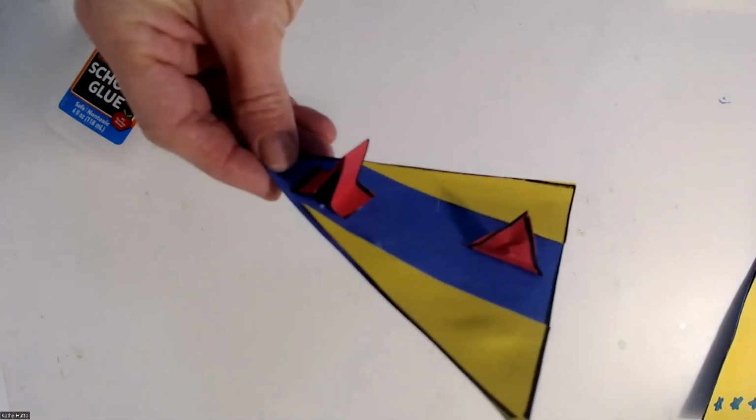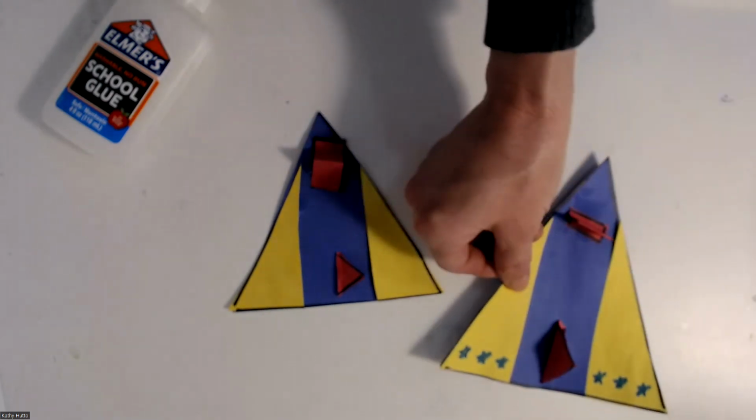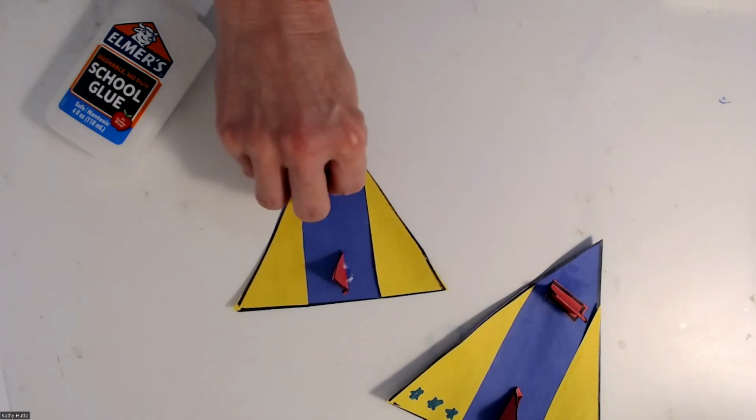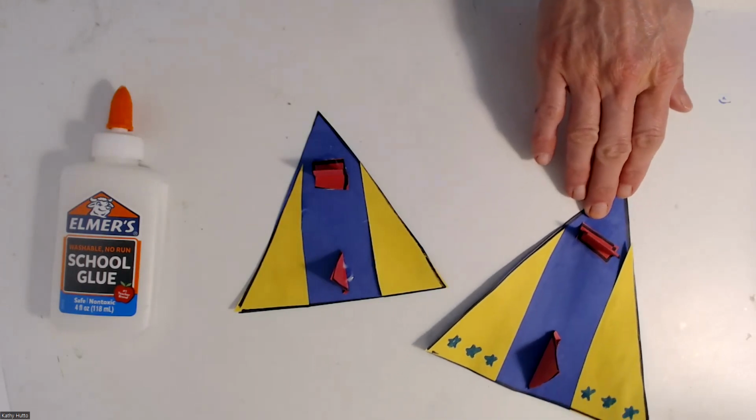So there you have it. We made a plane, a paper plane. Here's the one that I made before. And here's the one that's still drying. So that's our art project for today.